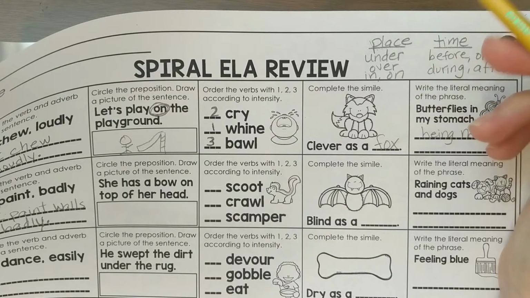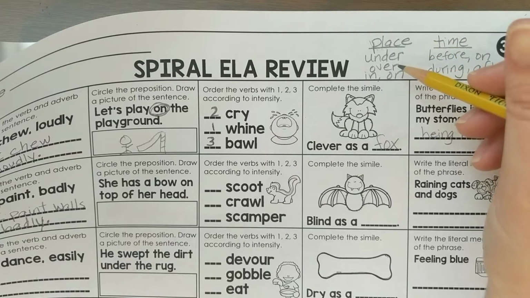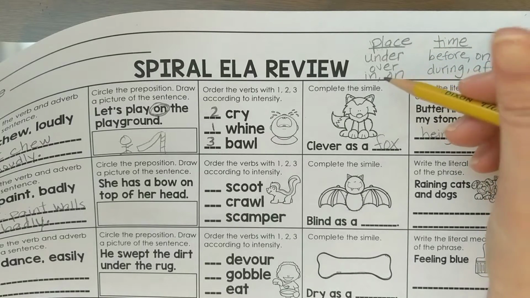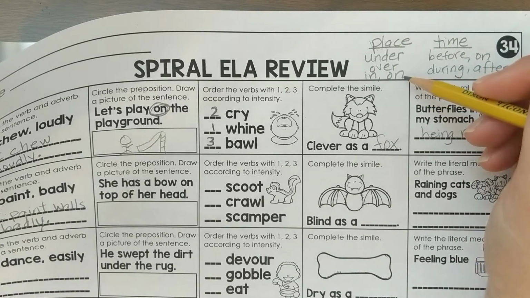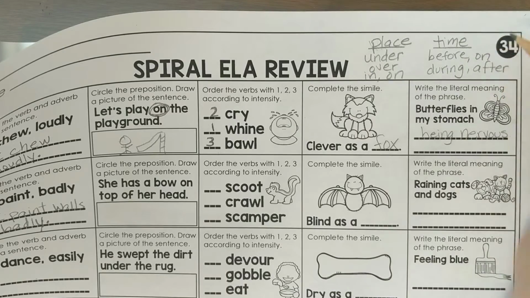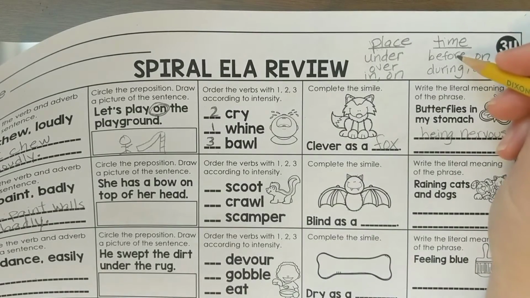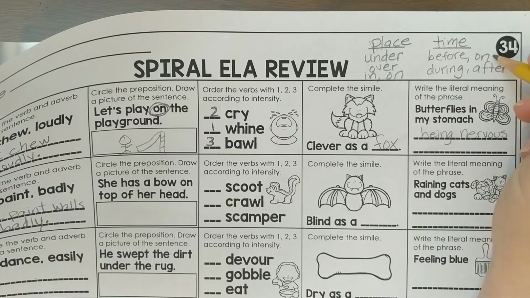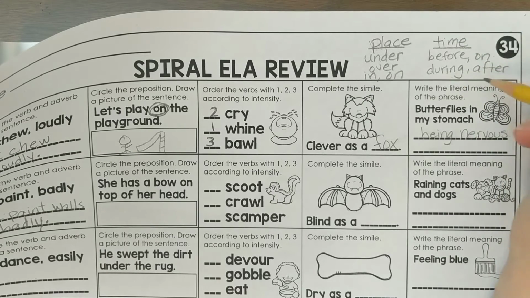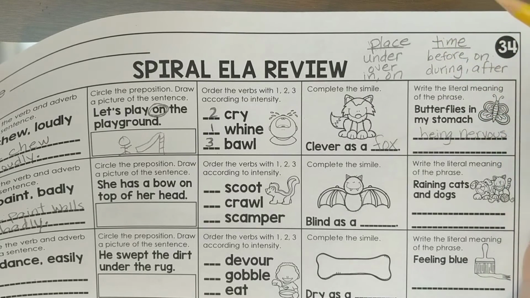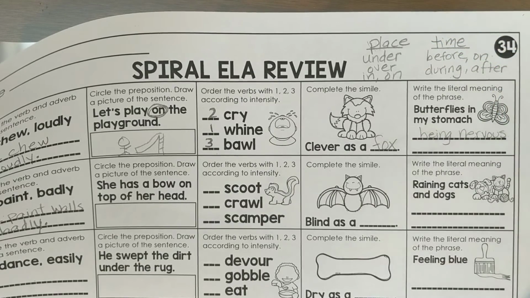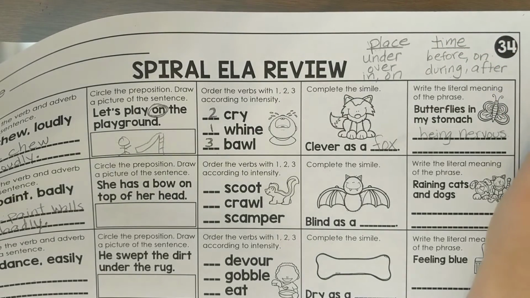A place could be things like under the bed, over the hill, in a box, on top of the table. Okay, time, when something is happening: before school, on Sunday, during lunch, after church. These usually will answer the questions of where something is happening in the sentence or when something is happening.